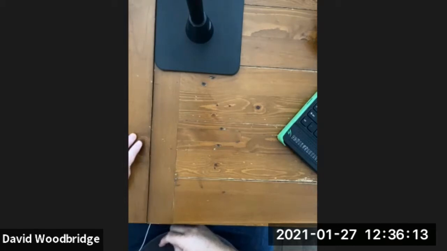So if you bought JAWS for Windows and Zoomtext as one package called Fusion, then you're looking at around about, and hopefully I get this right because I've just lost my place in my notes, $2,300.